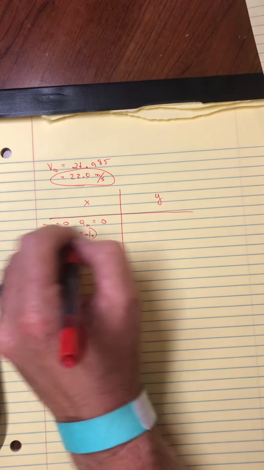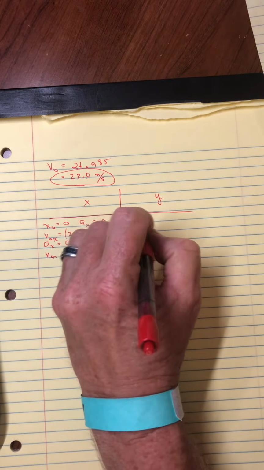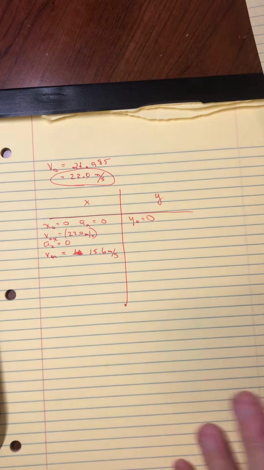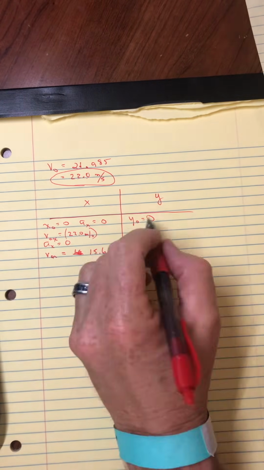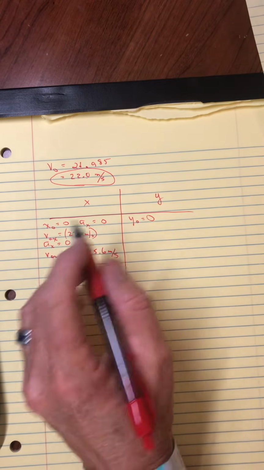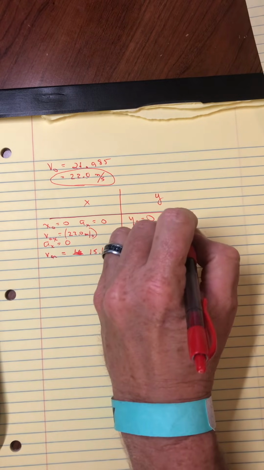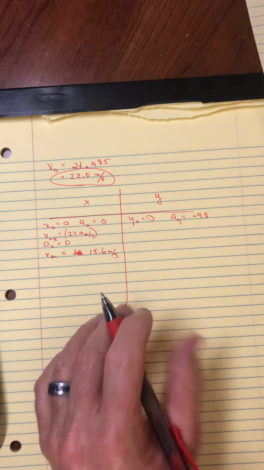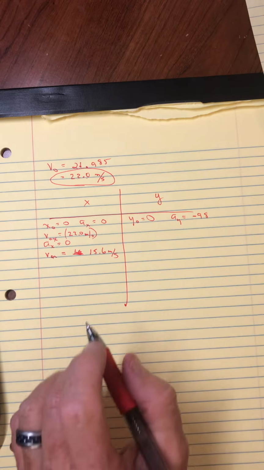And in the Y direction, we can play the same game. We know the initial position in the Y direction is right above the field, right where we're kicking it from. So that's the initial position. The acceleration in the Y direction is negative 9.8.